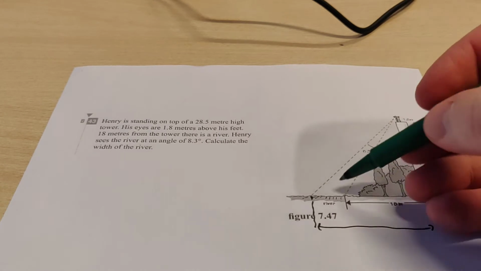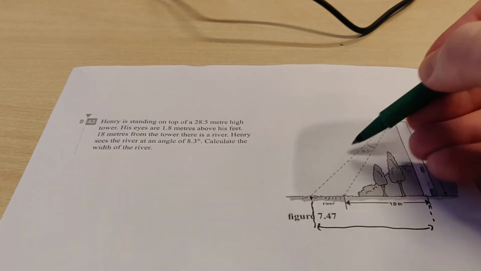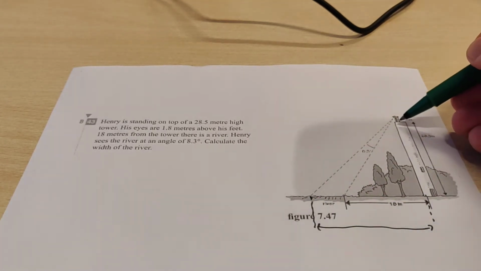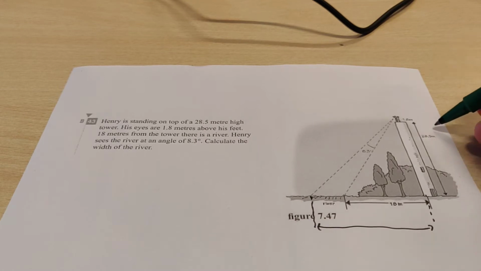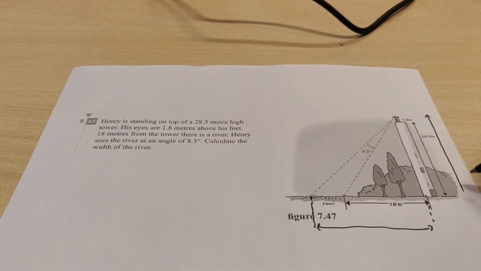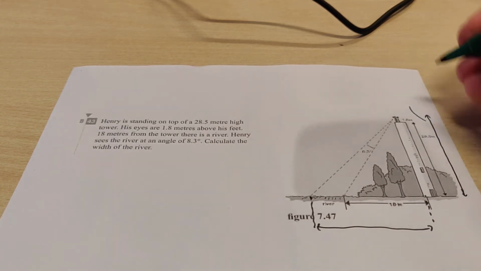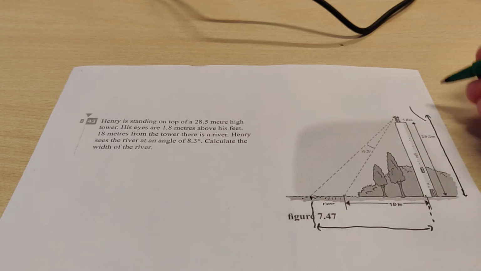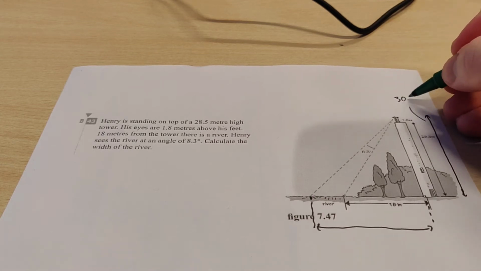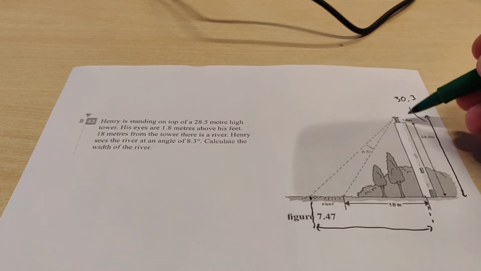Alright, so we're going to take a look at this triangle. And we already know this length. Actually, this is 28.5. If you add 1.8 to it, you know the whole length. So the whole length from here to there is when you add this. So you get 30.3. So that's that length.